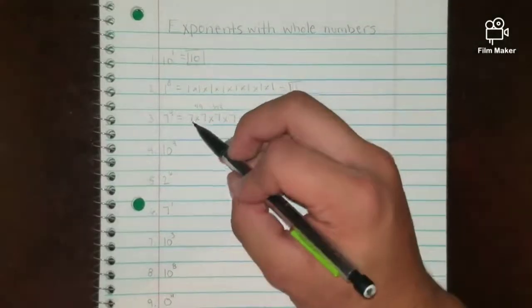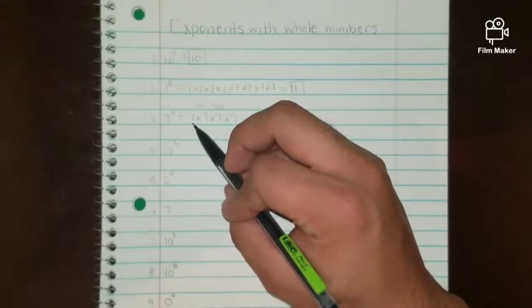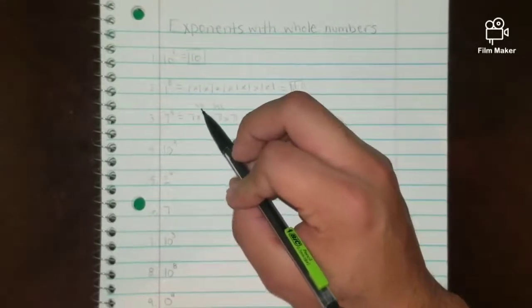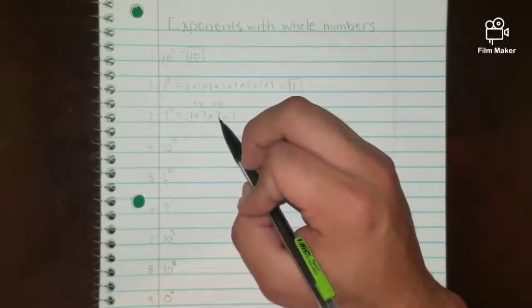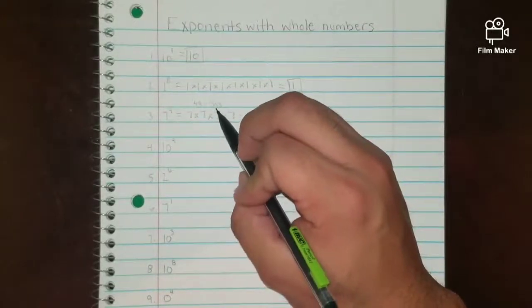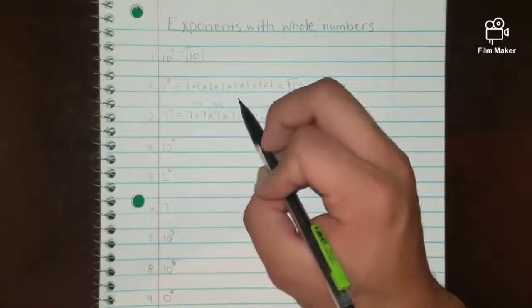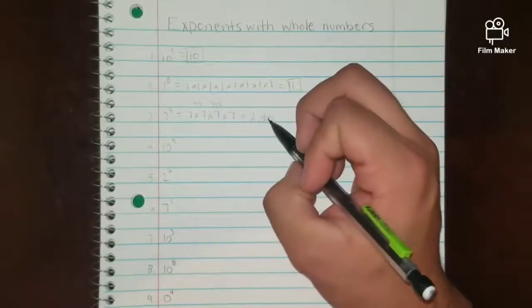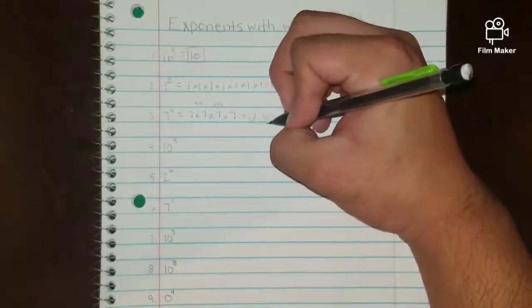How we got this answer is we take the first 7, then we multiply it by 7, which gave us 49. Then we take 49 and multiply it by another 7, which gave us 343. Then we take 343 and multiply it by our last 7, which gave us the answer 2401 as our final answer.